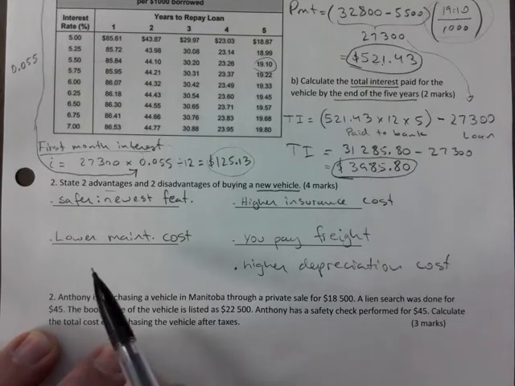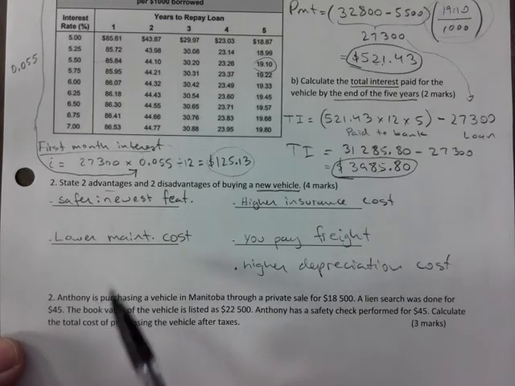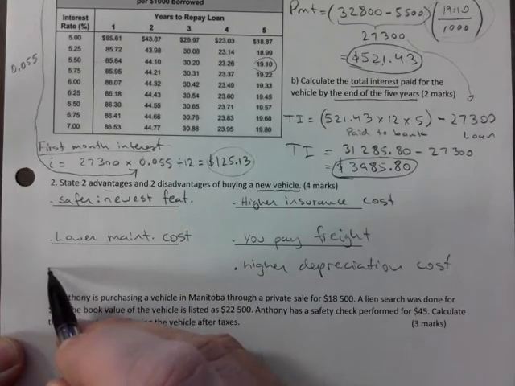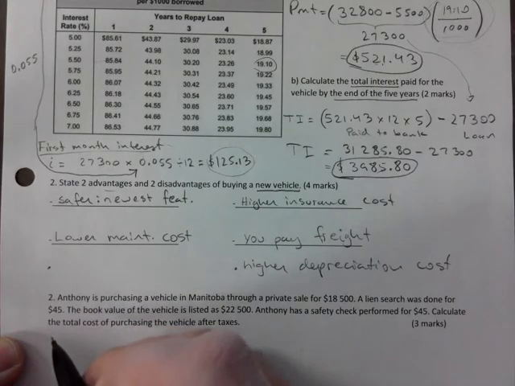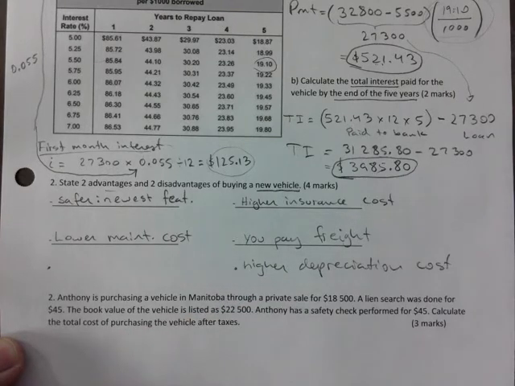An advantage, another advantage. Anybody have something cool there for advantage? You can customize it because you're ordering off of a, what do you call that? Like a website where you put it together, right?